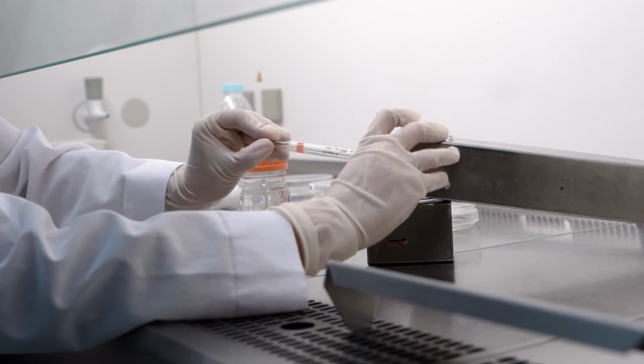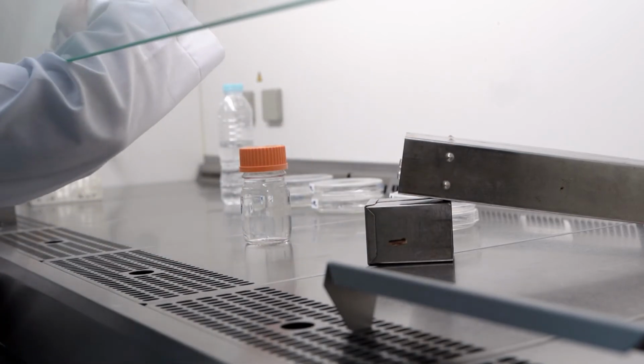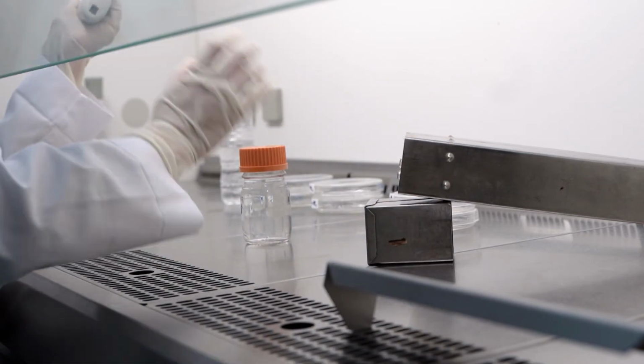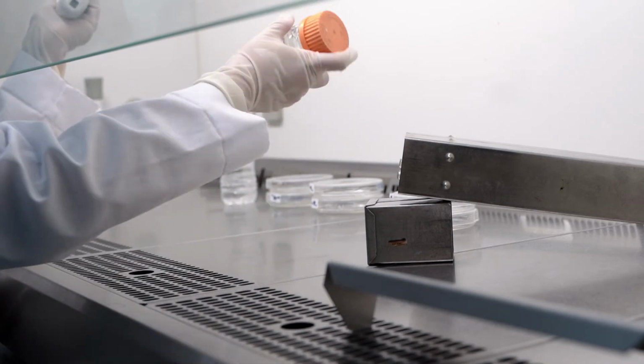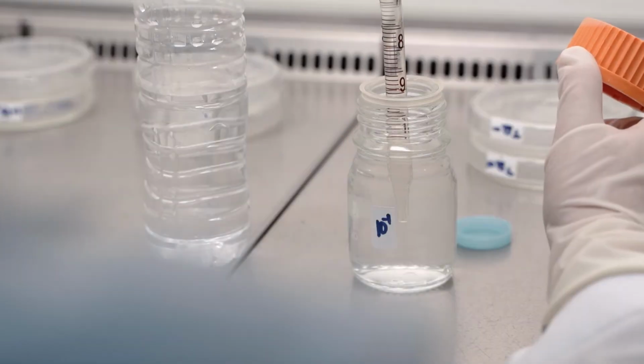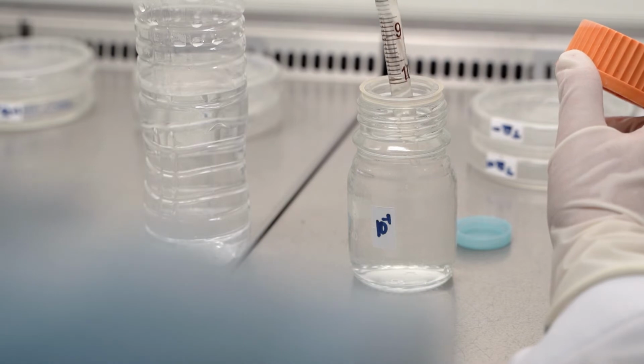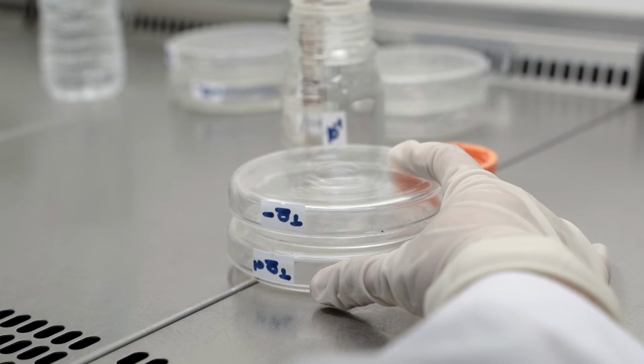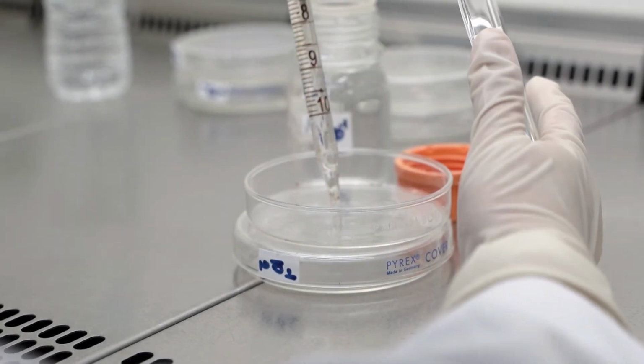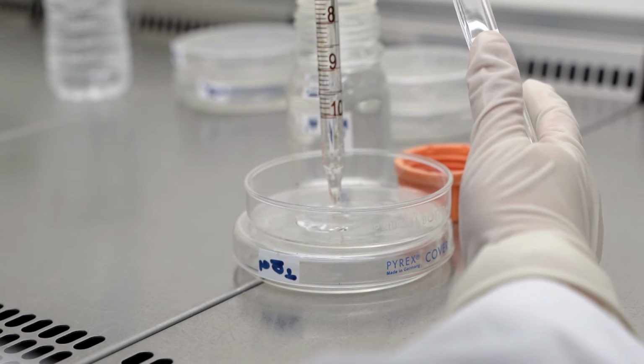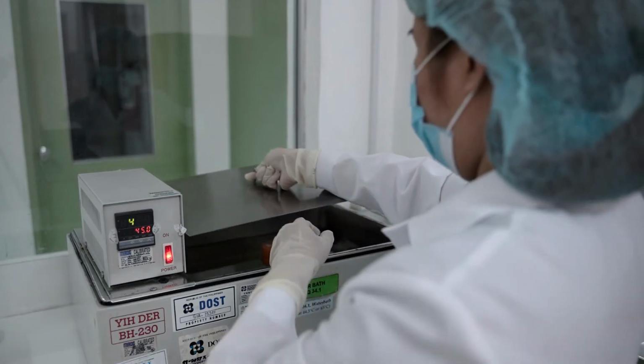Using a pipette, we will transfer 10 ml of our undiluted water sample and add it to 90 ml of buffered water. From this dilution, we will pipette and transfer 1 ml into separate, appropriately marked sterile Petri plates. This will correspond to our 10 to the negative 1 dilution.